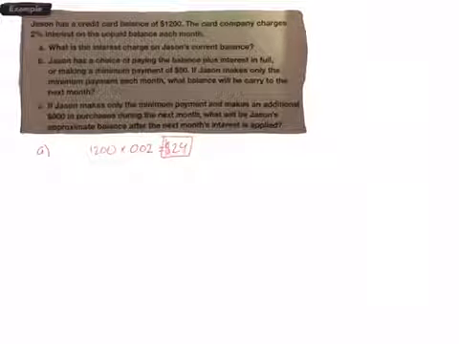So what we need to do is say $1,200 and multiply that by 0.02, the 2%, which gives us $24. So part A, the answer is going to be $24. That is how much he's going to have to pay in interest for this month, because that's his unpaid balance.